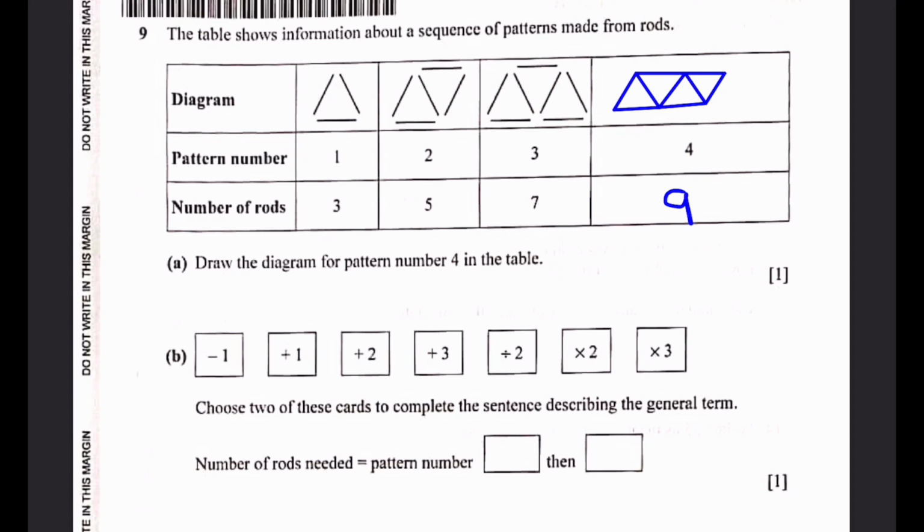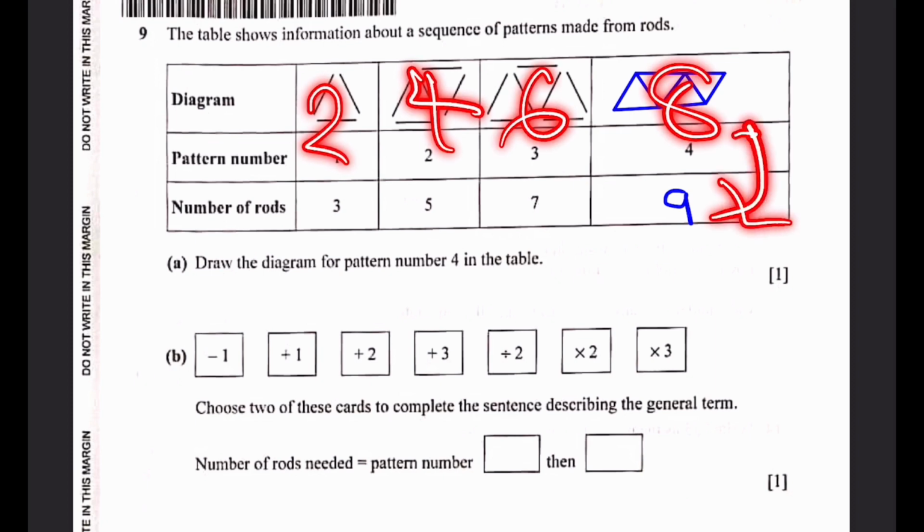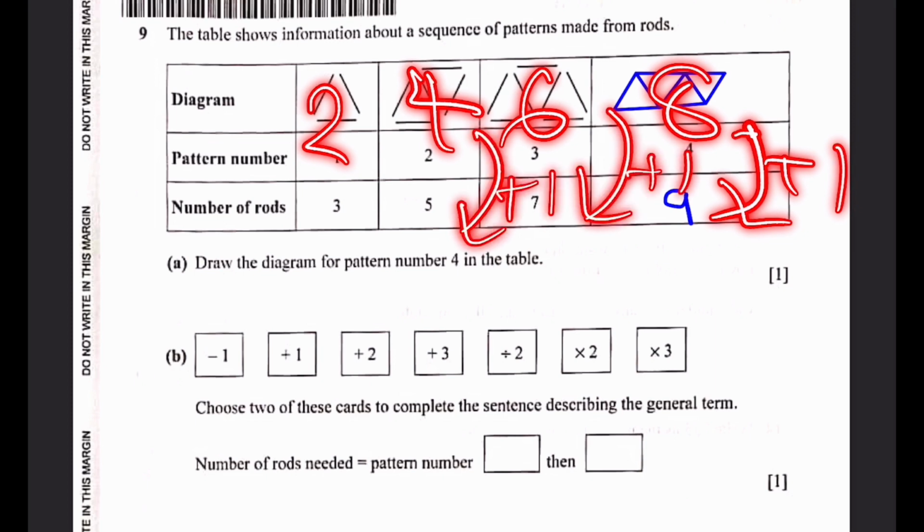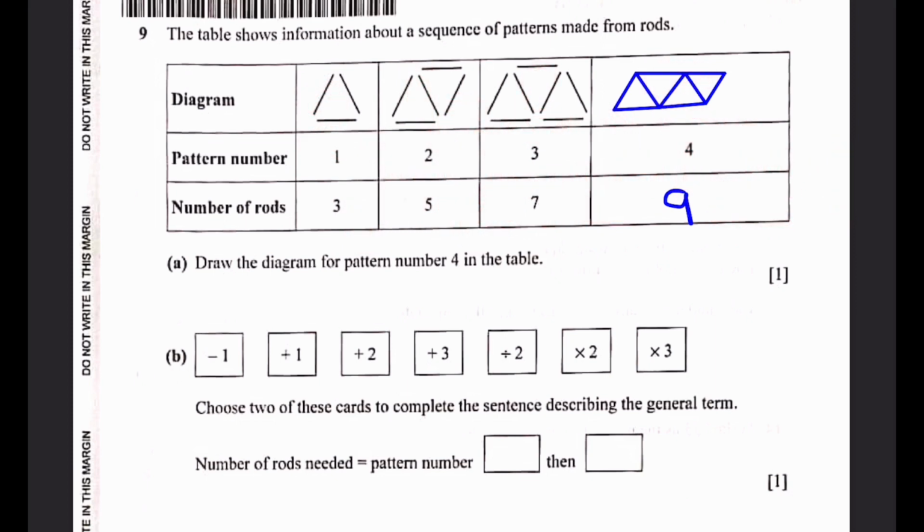And then find the difference. If pattern number 1 multiplied by 2, this one 4, 6, 8. Find the difference. 8, if you add 1, 9; 6 plus 1, 7; 4 plus 1, 5; 2 plus 1, 3. You've got it. Multiplied by 2 and then plus 1.